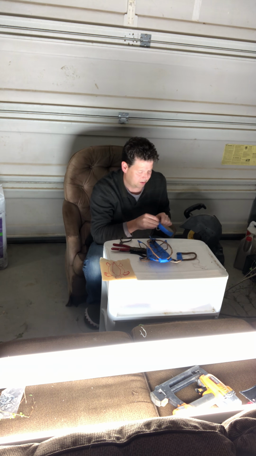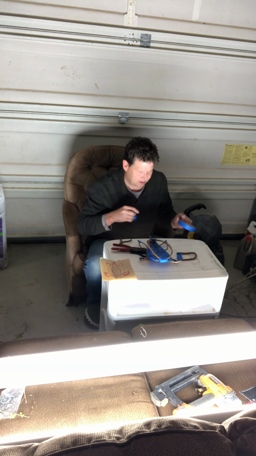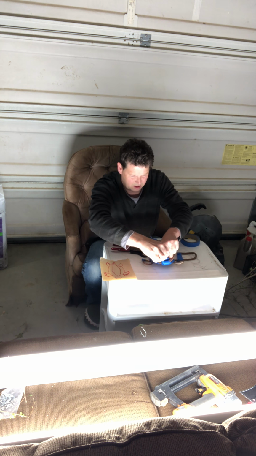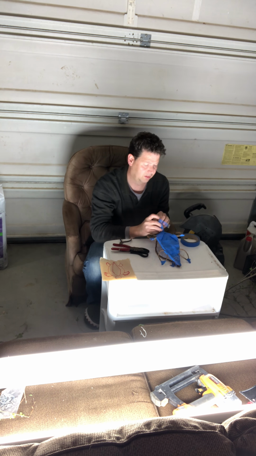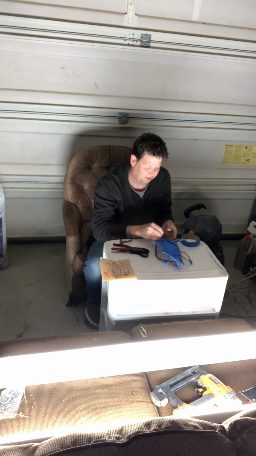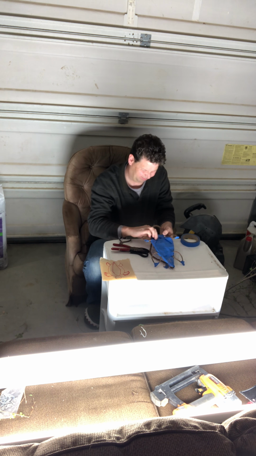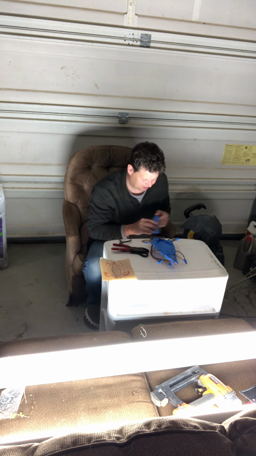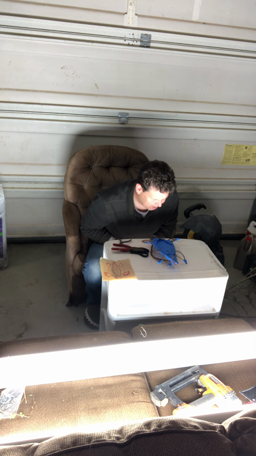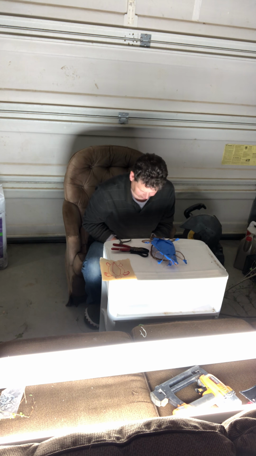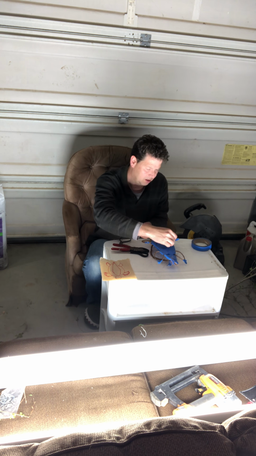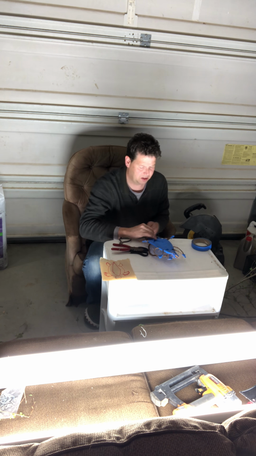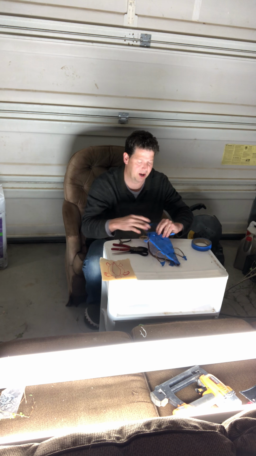I'm going to go extra long on this one. I feel like I need some extra tension to lift up the head, so that the head's not dragging.